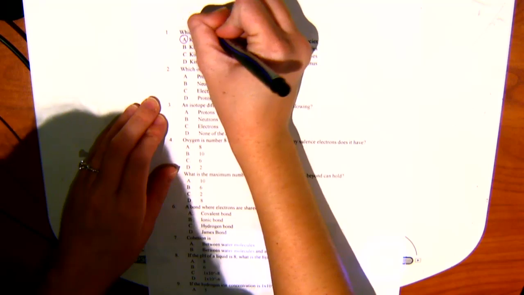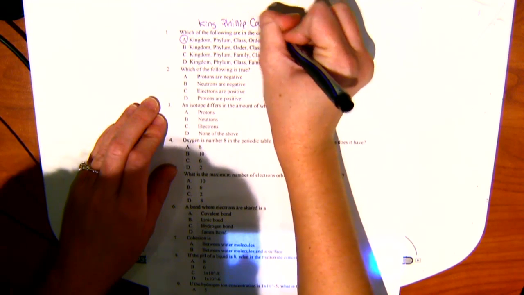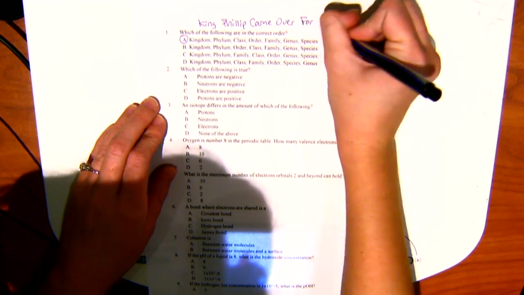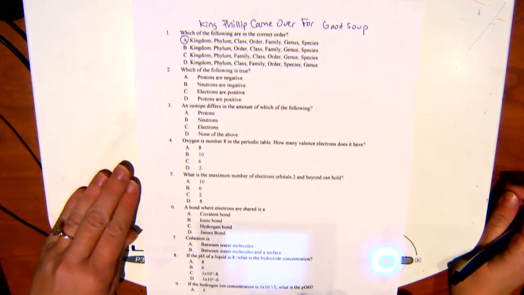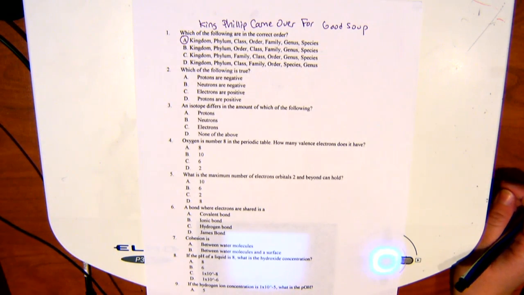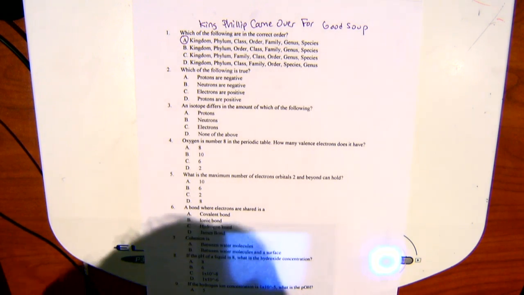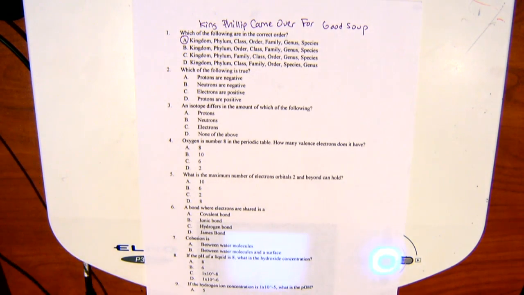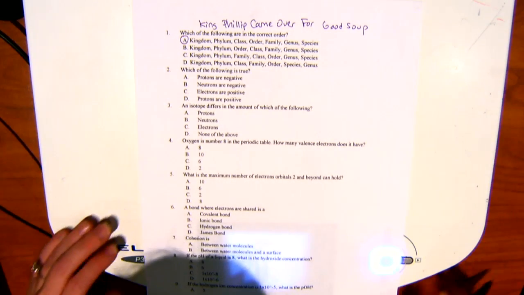So usually, remember this by saying King Philip came over for good soup. So that stands for kingdom, phylum, class, order, family, genus, species. So all of the rest are in the wrong order.